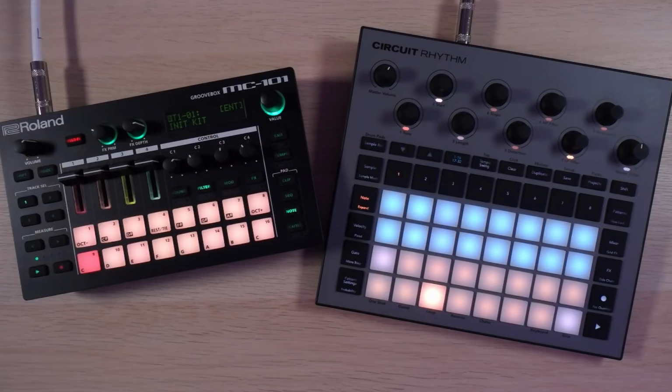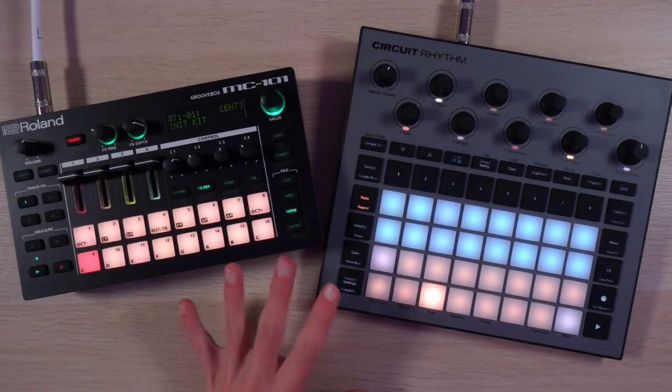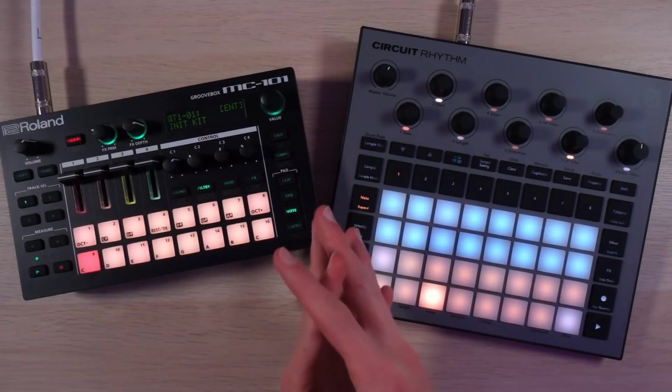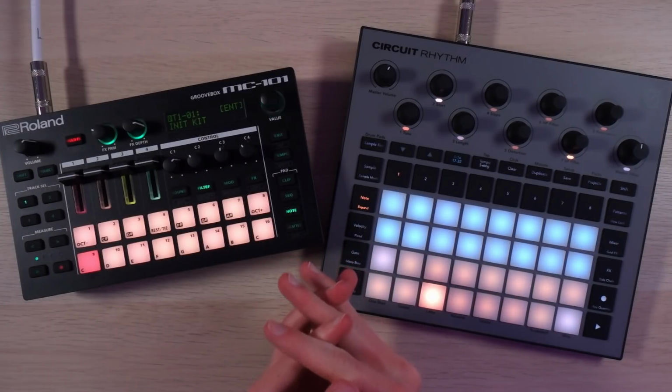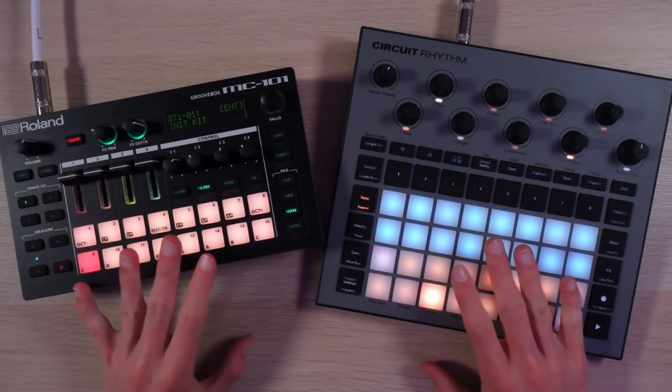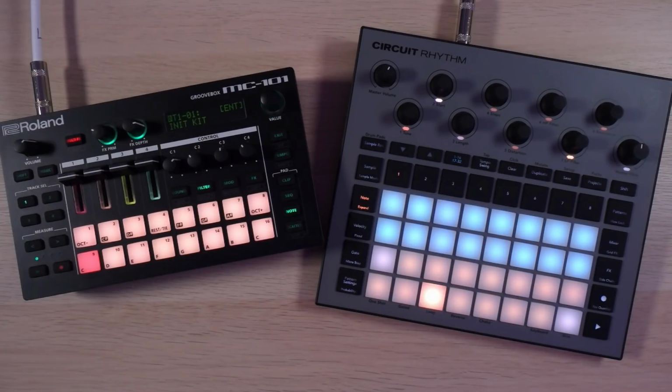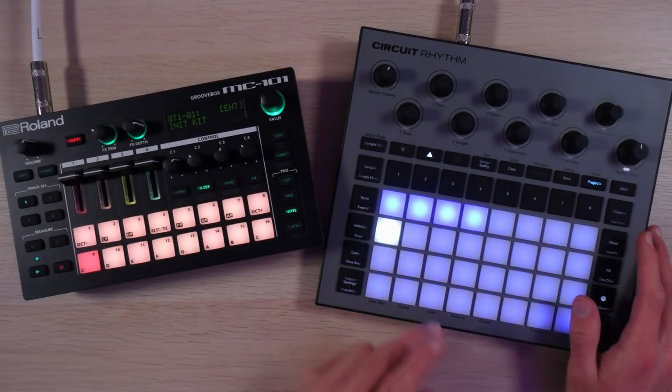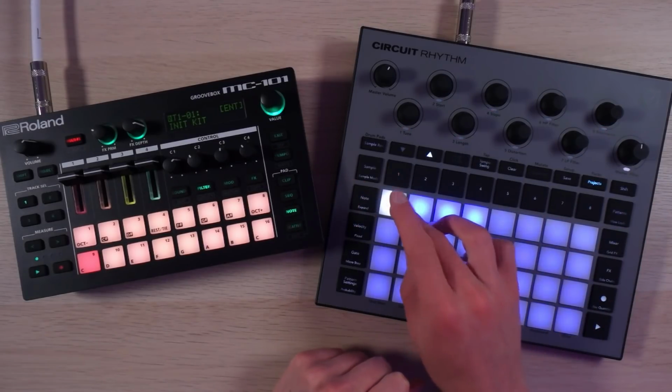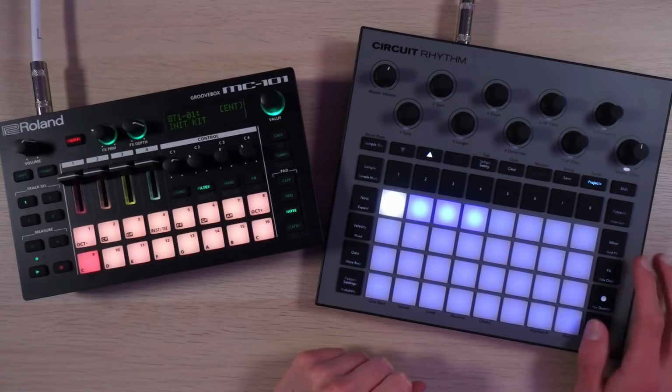Both have the ability to launch patterns, so you can do live jamming, and both of these have the ability to organize those patterns into collections of patterns that you can chain together. Both of these devices can do that. However, on the Circuit Rhythm, there's one more layer, and this is the case on all the Circuits, where you can switch between entire projects.